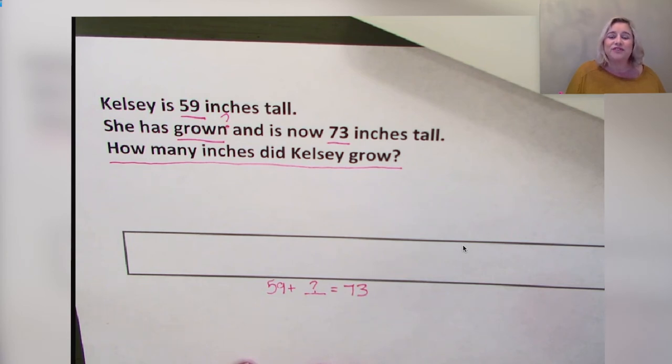Kelsey started at 59 inches and then grew some. She's now 73 inches tall. We don't know how much she grew, so we used a question mark in the equation to stand for the missing add-in. Let's draw the model to help us solve. Now, go ahead and draw a long rectangle like before, and put your dash marks. Remember, make the dash marks at the top. And let's begin numbering the ruler at 58 and continue through 77, counting by ones.